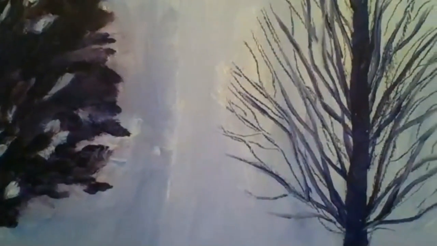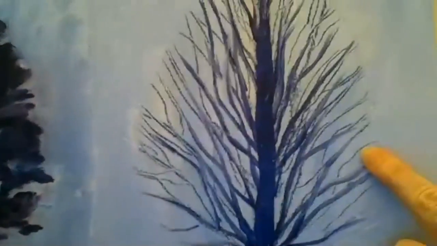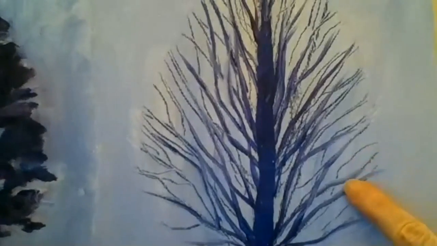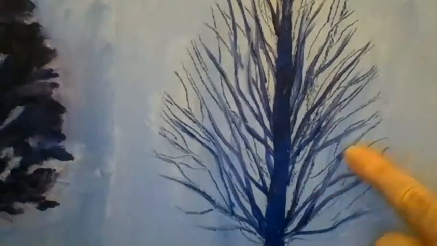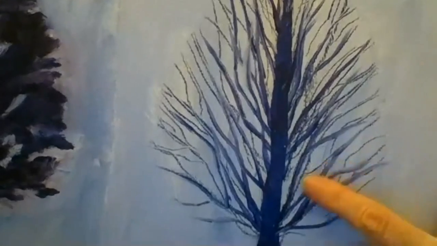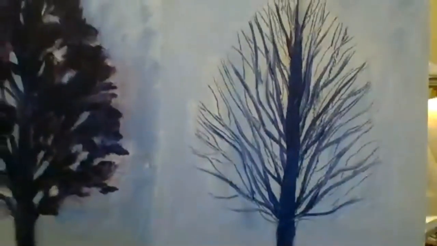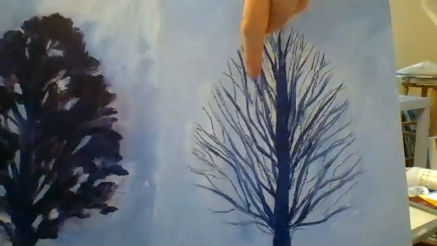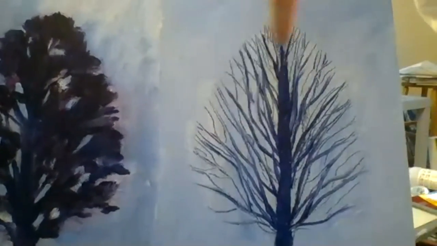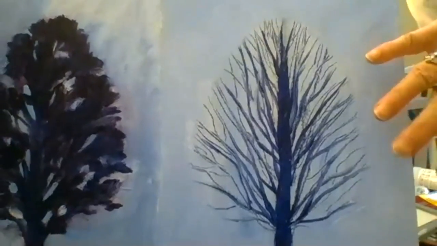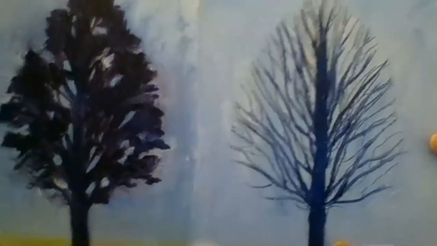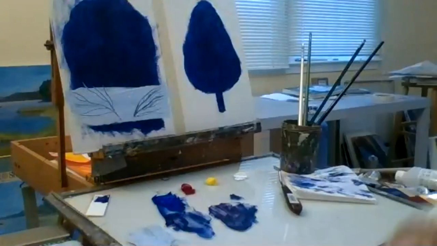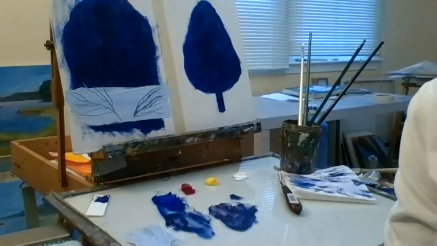So here you can see some of the branches have been scratched, like this, for example. Like this was scratched, and this was painted on top. See, this one was painted on top, but this one here was scratched, and this one here was scratched. So it gives a nice variation. Some branches are thinner, some have been scratched, some have been painted on, and it gives a nice overall composition. So now this is your chance to try this out.